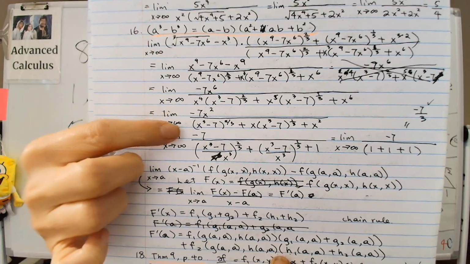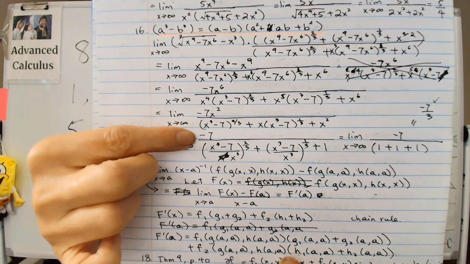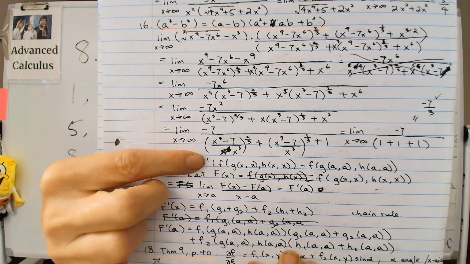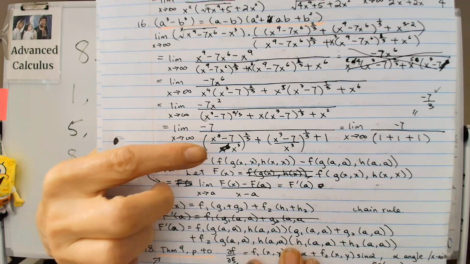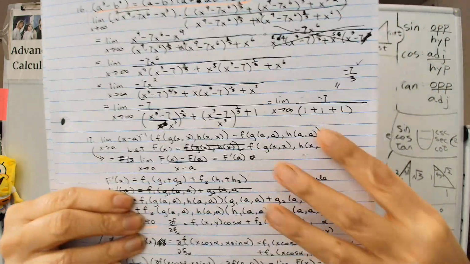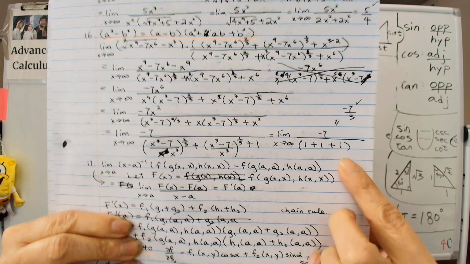That way the numerator has only -7 left, and the denominator will become whatever. Arrange that, and it ends up being -7/3. And that's problem 16.